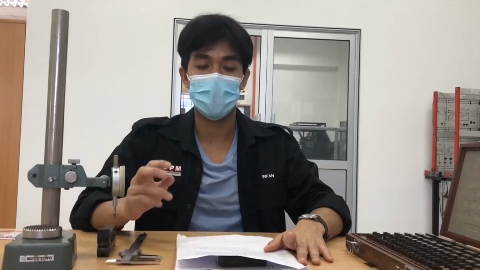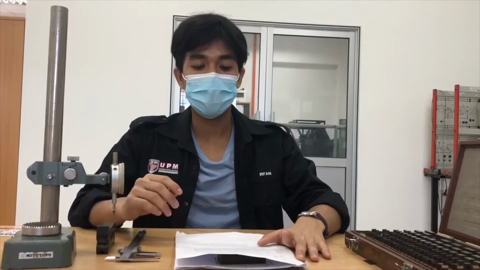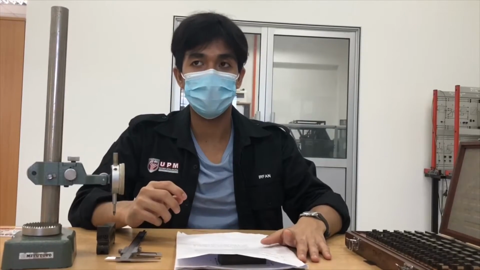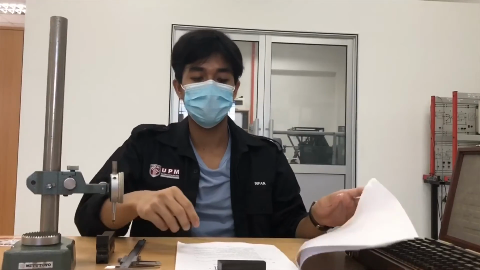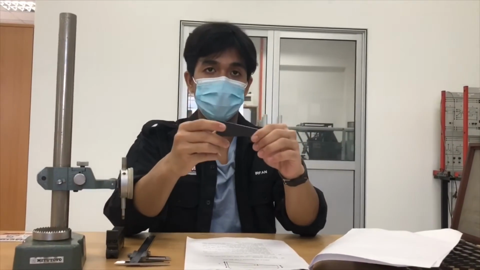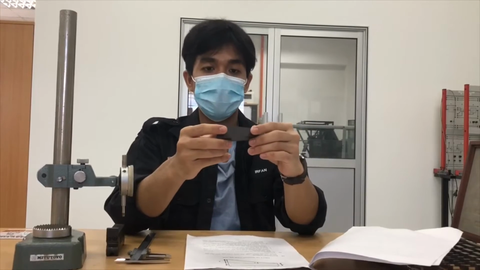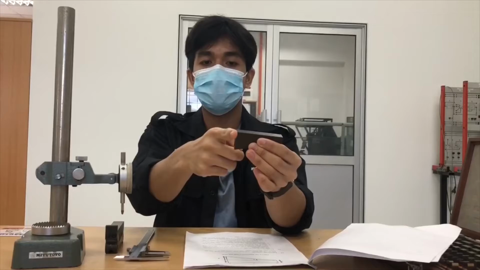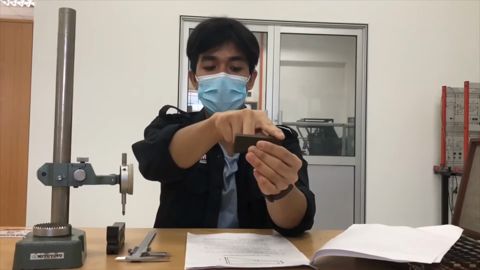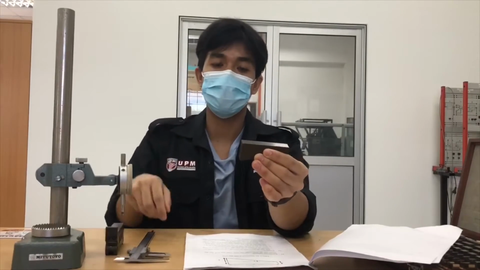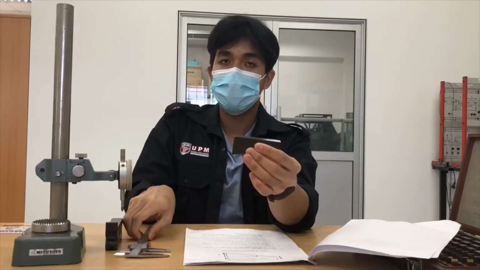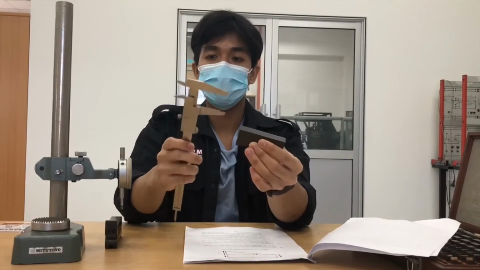So today I am going to demonstrate how to do experiment 8, which is angular measurement by the sine bar method. So first of all, this is the gauge block. First we must measure each side of the gauge block. For example, this is X, this is Y, and this is Z. To measure these lengths, we use the vernier caliper.